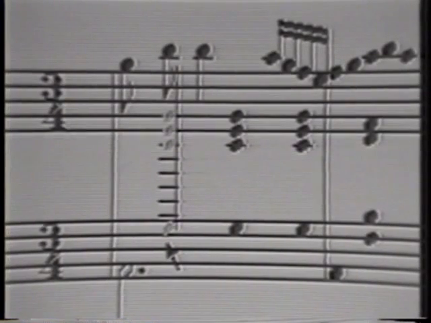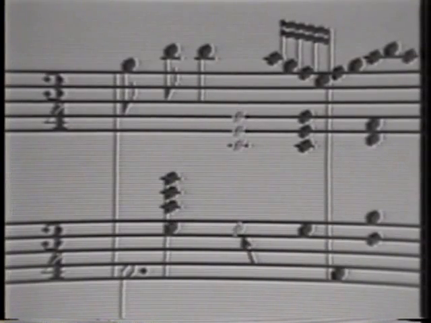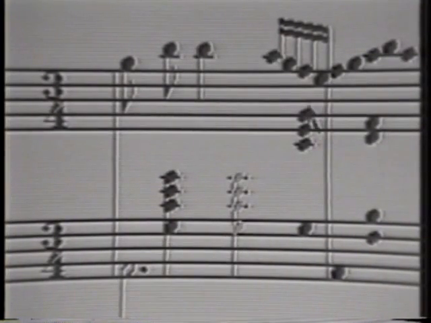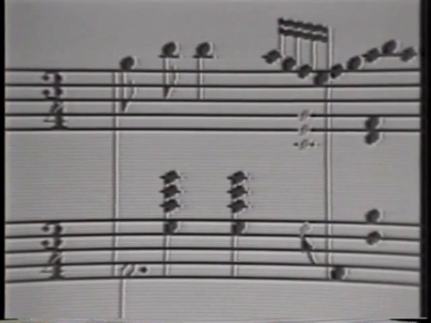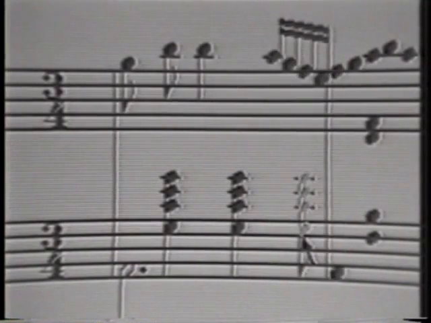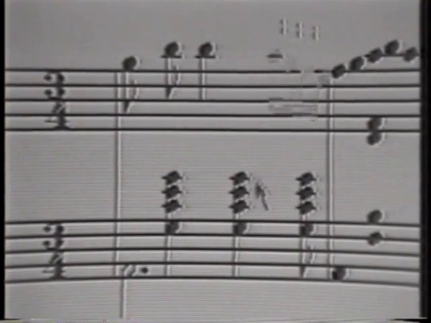Now these should be on the second staff, stems down. Same with these. These are on the second staff, but they're 8ths instead of quarters. I think I'll move this beam down like that.